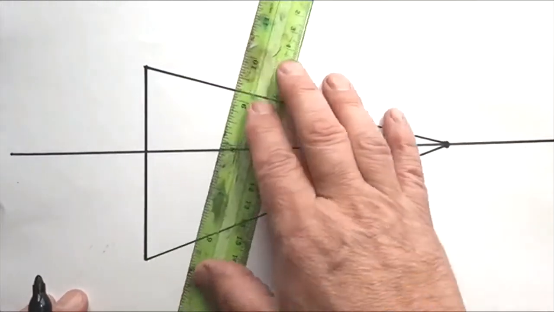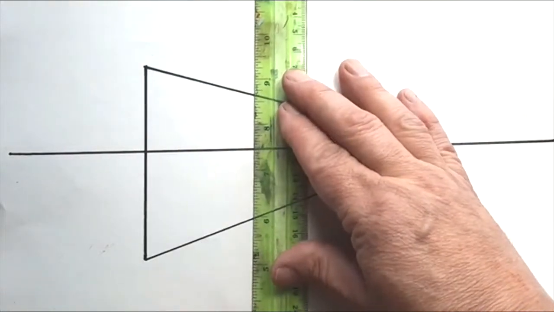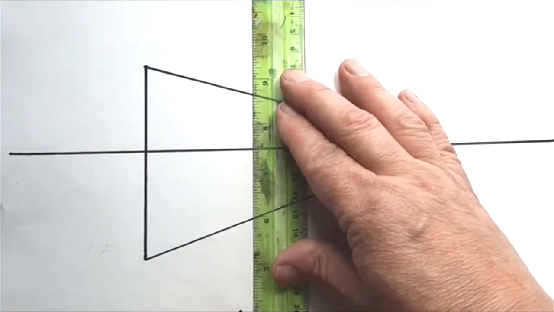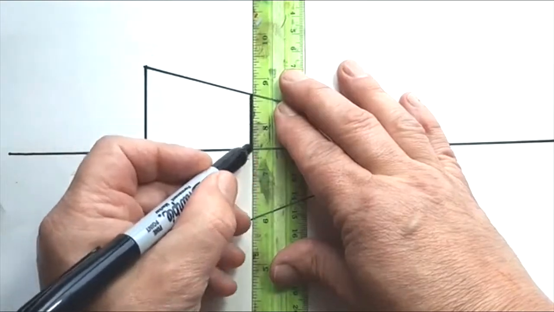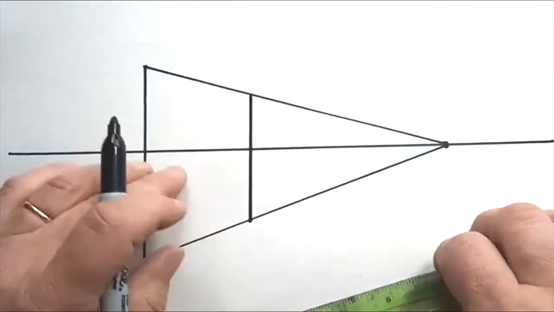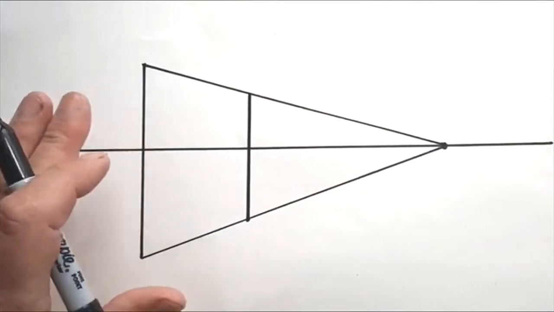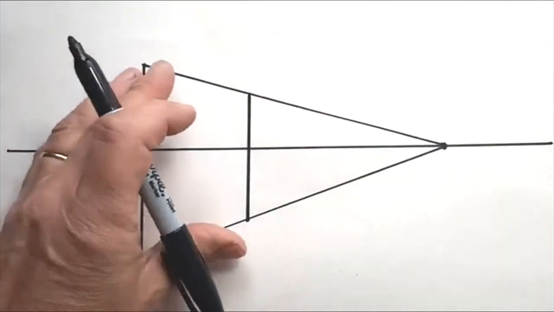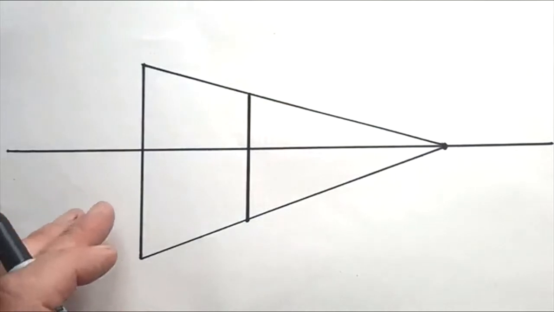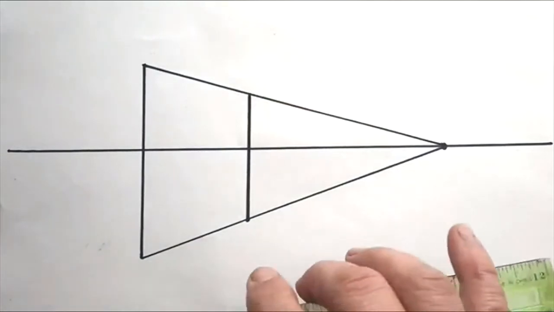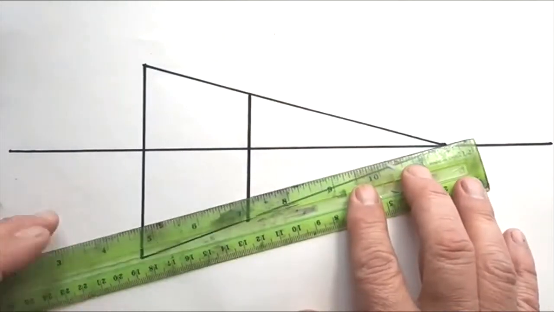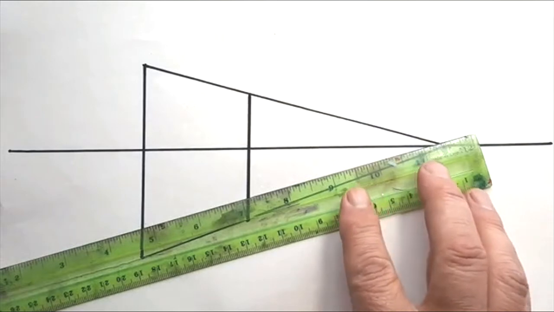Let's put in now another side to this shape, this wall, this whatever it might be. So there's our face of our wall, or side of a box or whatever it is, and that will be running back into space.